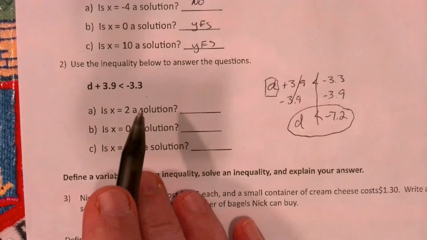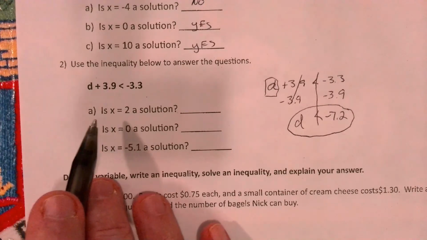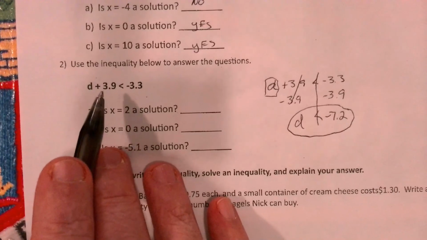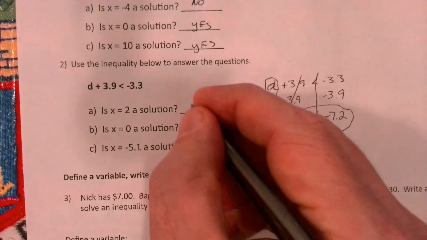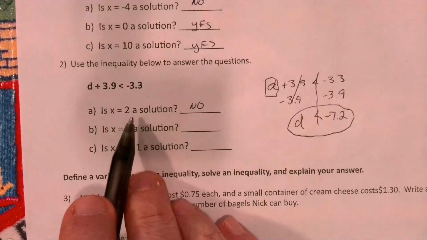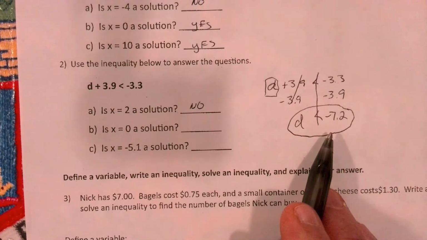But the first two you maybe could have done without this to the right, because some of you may have just been able to put 2 in here. 2 plus 3.3 and 9/10 is 5 and 9/10. Well, a positive is never less than a negative, so this one's no. But it also fits here, right? It fits over here too. 2 is not less than -7 and 2/10.